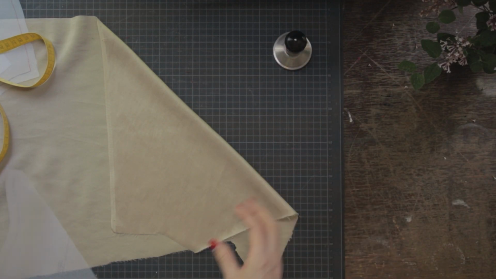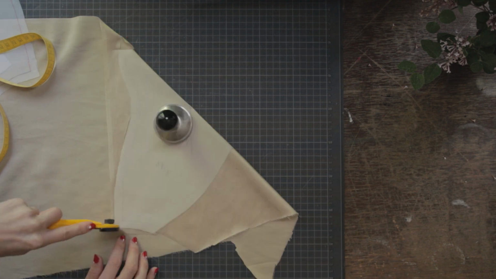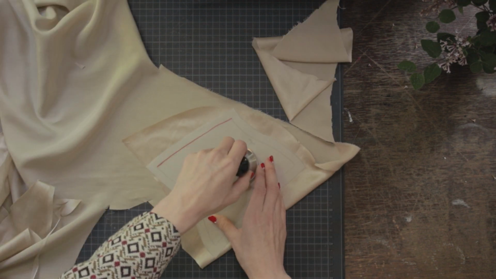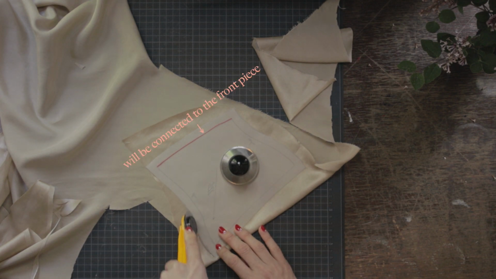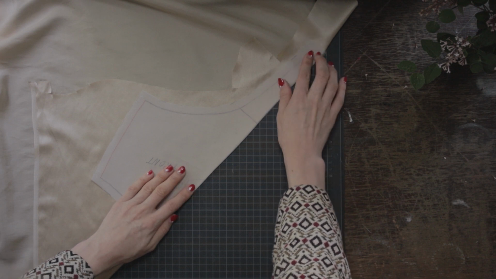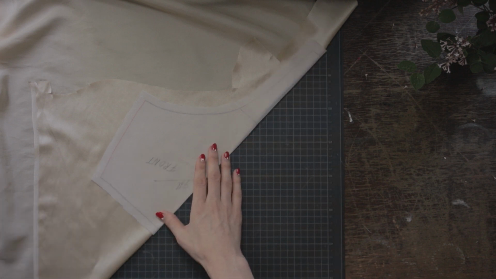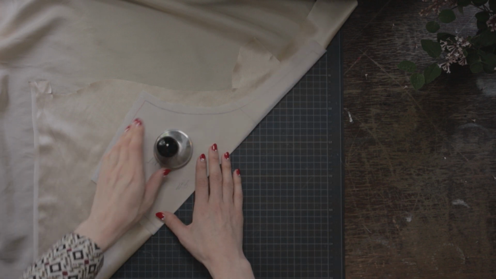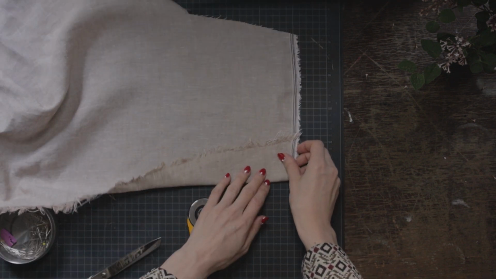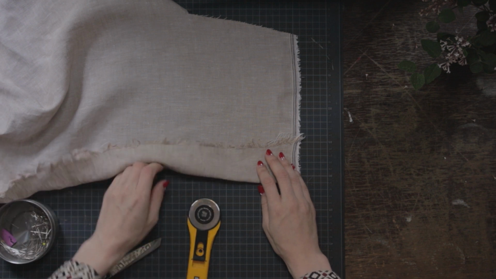I'm cutting out the back pieces twice and mark the middle. I'm cutting out the side pieces twice and mark the side which is going to be connected to the front piece. I'm cutting out the front piece which I connected to the gusset on bias and mark this line as well as the middle. And now the gusset lining out of linen again, using the weave edge to my advantage.